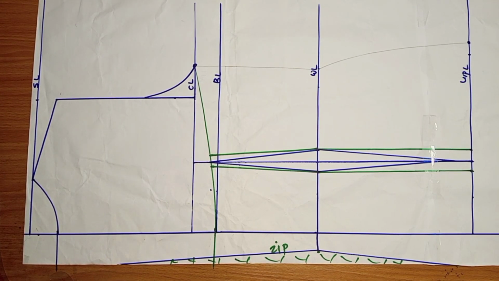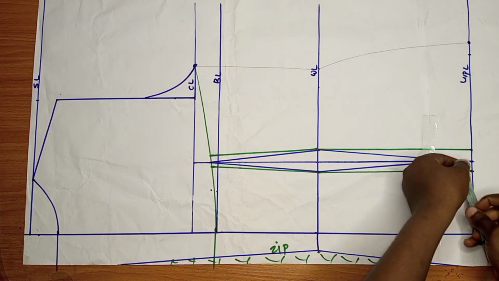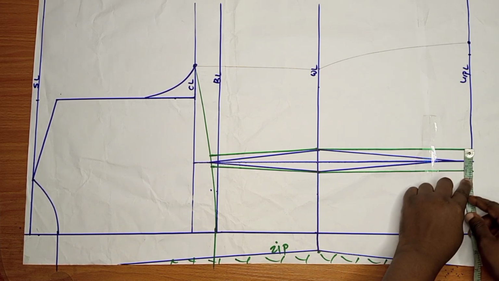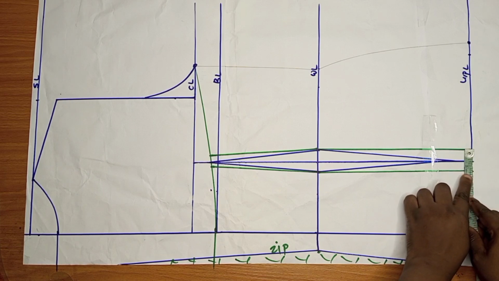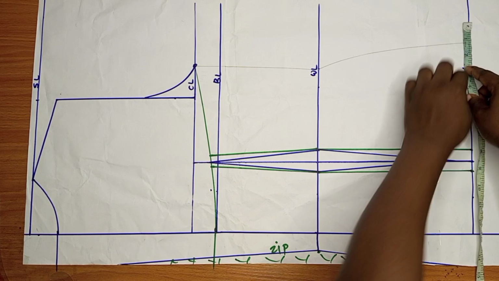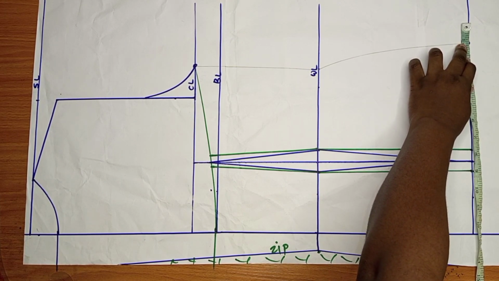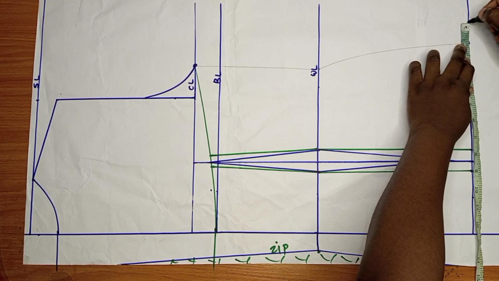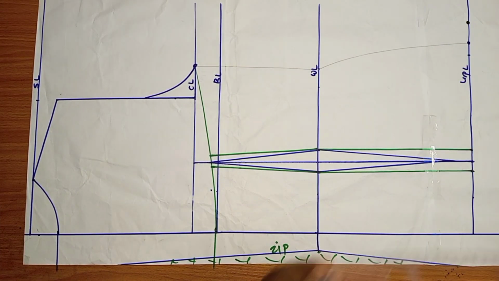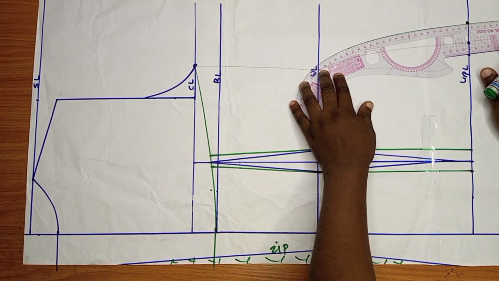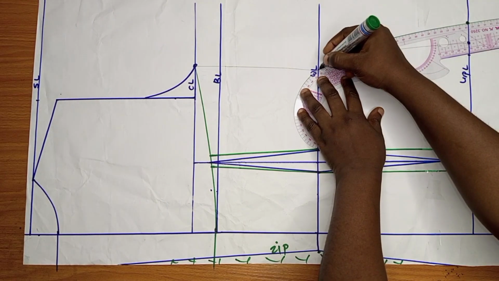I'm so sorry that my camera was not on to capture all this part that I just explained. The next thing I'm going to do is to replace my dart intake on my hip line. The dart intake is 1 inch. I'm going to go ahead and replace that 1 inch on my hip line. Then I'll connect it to my body measurement on my waistline this way.